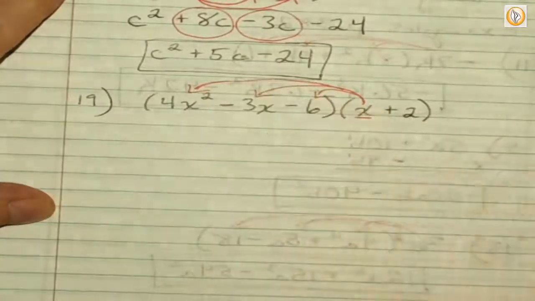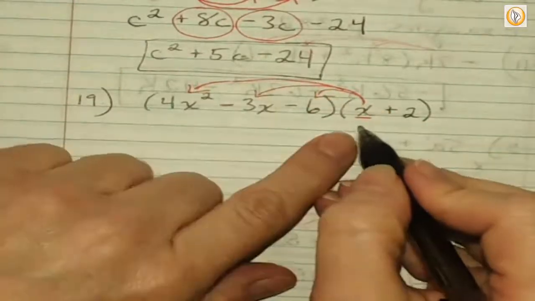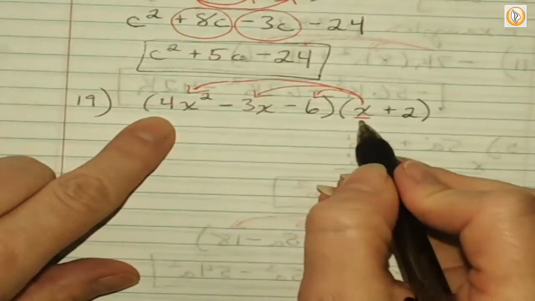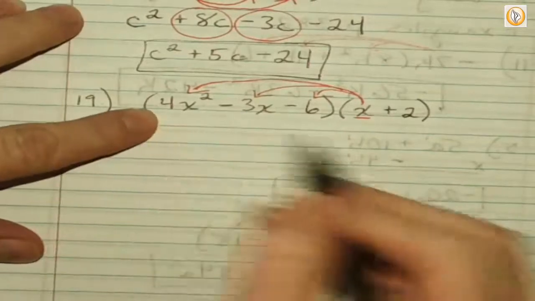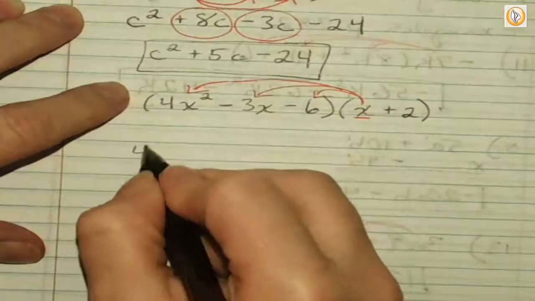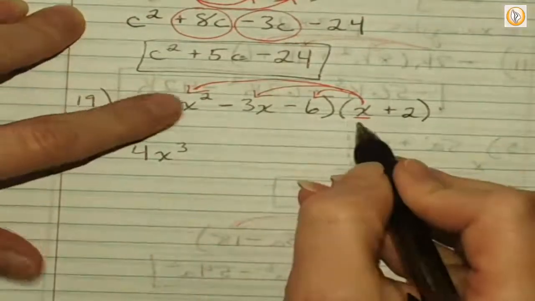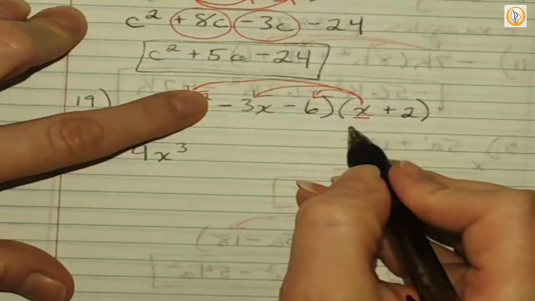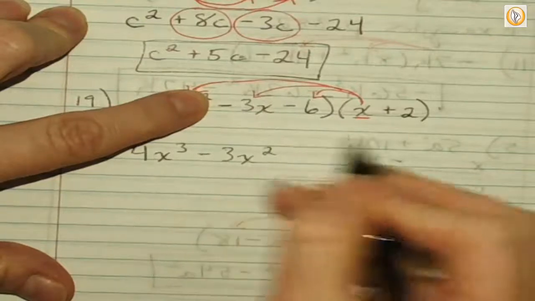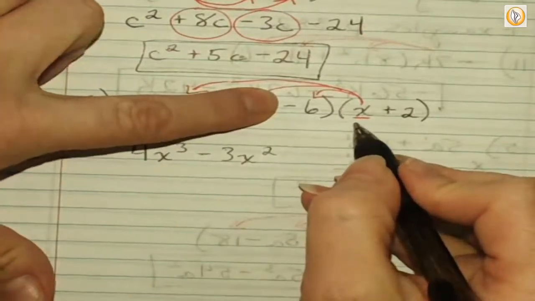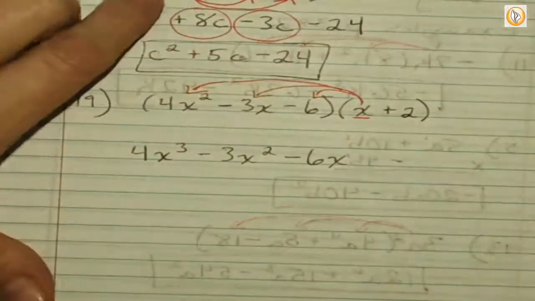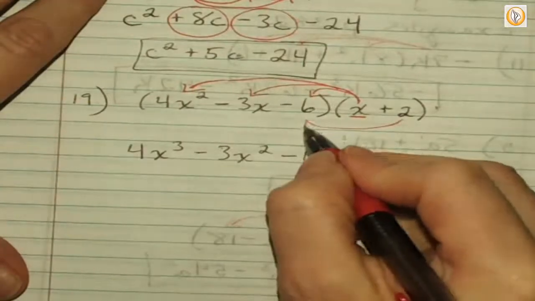Oops, my arrow. All right, and you can go either way. Are y'all looking? What's x times, let's say 4x squared? What would that be? Raise your hand. Franz? 4x cubed. What is x times negative 3x, Sophia? Negative 3x squared. What is x times negative 6, Ariel? Negative 6x. Perfect. Now we're going to come back and do the same thing with the 2.